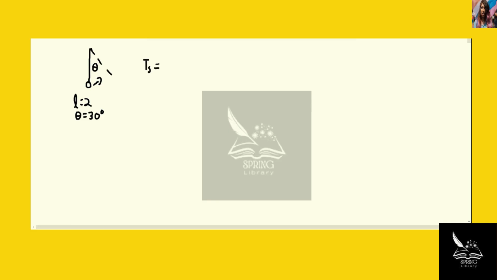The one with the simple approximation is just going to be 2 pi times the root of the length divided by the gravitational constant. Really pretty simple. We can plug all that stuff in, and that ends up being about 2.84 seconds.